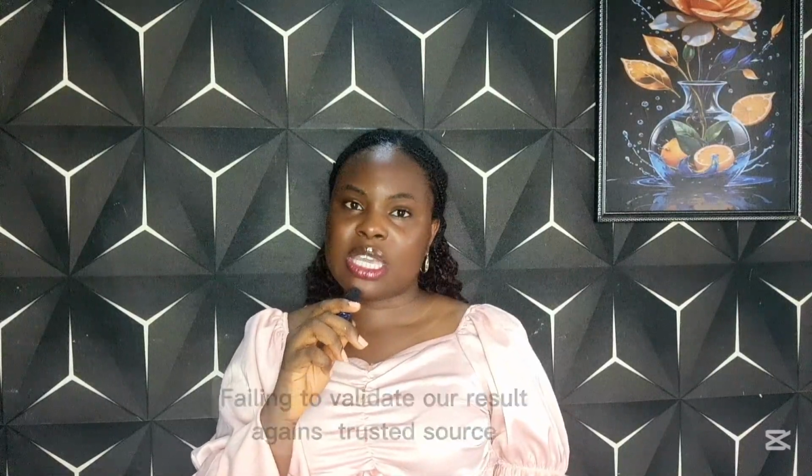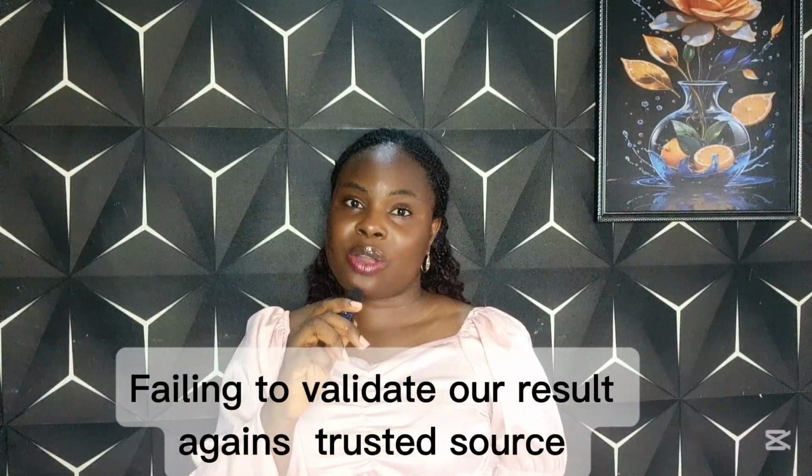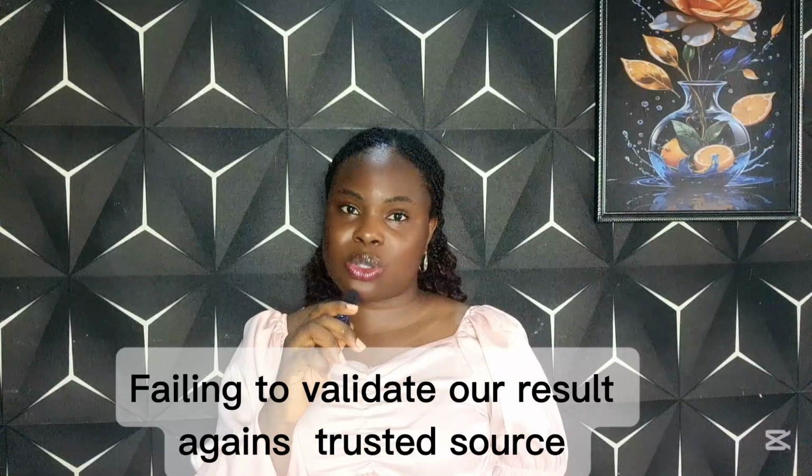So guys, the fourth data cleaning mistake we make is failing to validate our results against a trusted source. What most of us do is that after our analysis, we just go ahead to do the presentation, right? But you're meant to cross-check your results with a trusted source. Let's say your finance team. When you do your analysis and you get 10 million revenue, you have to cross-check with the finance team to be sure that the value you are getting is the same as what they are getting. Do you understand?